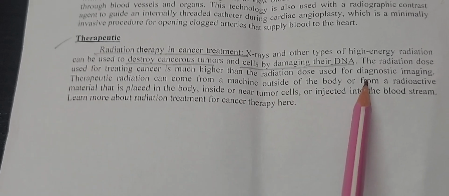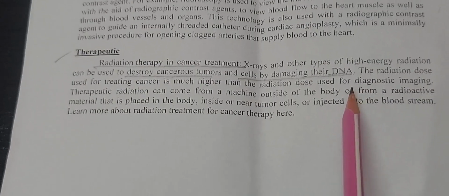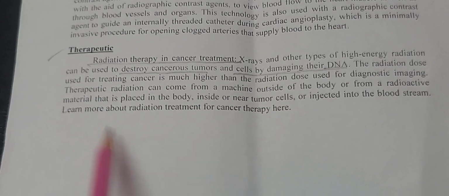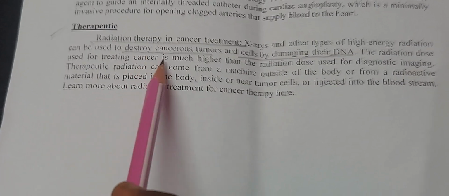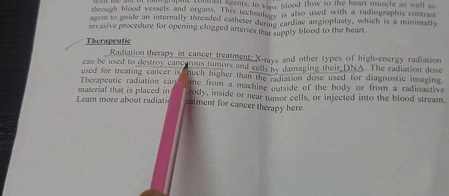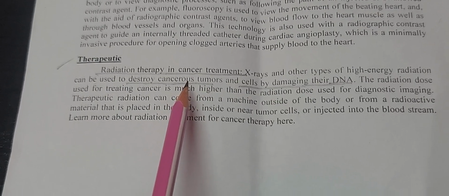It is used for diagnosing also, diagnostic imaging. We can also use X-rays as a dose for diagnosis. These are the simple medical applications we can see in almost all specialized hospitals.